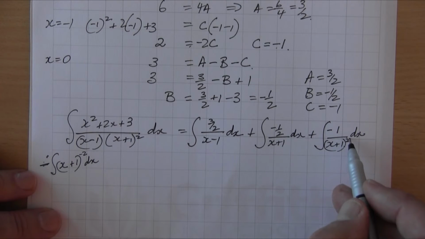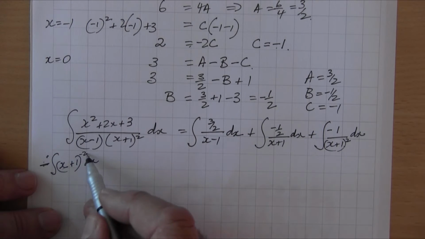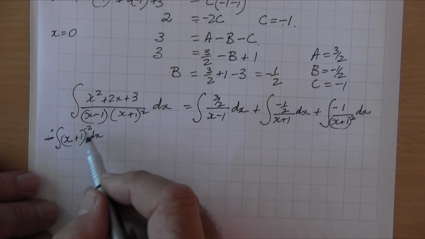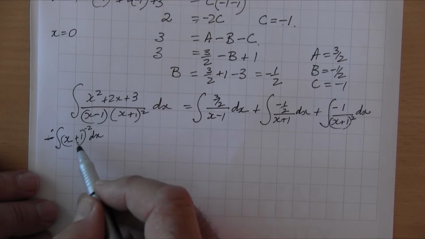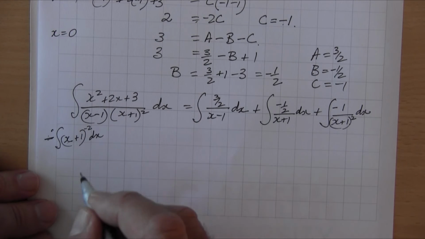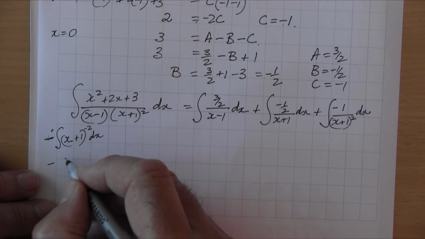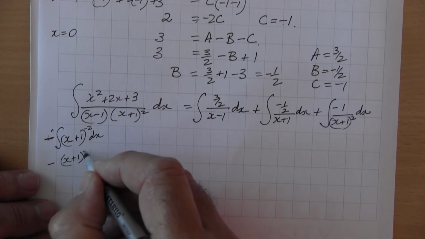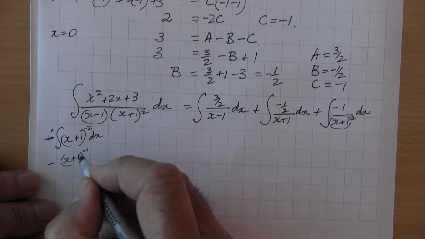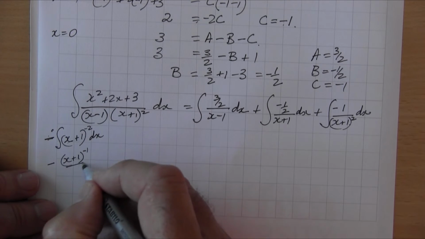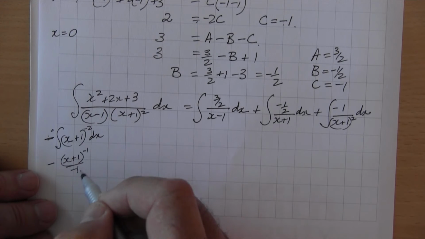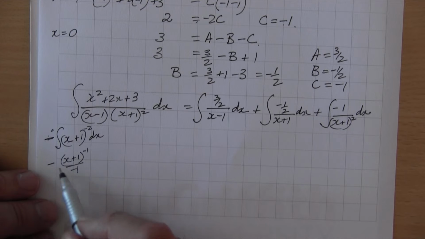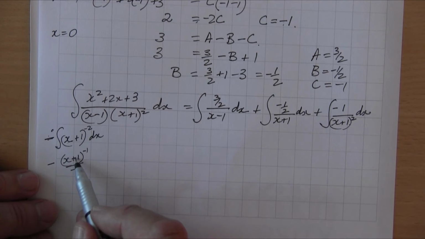X plus 1, instead of writing it like a fraction like that, we write to the power of negative 2. And the rule is, because it's just an x, it's an x plus 1 there. We add a power on the power, so that'll be minus x plus 1 to the power of negative 1, and then over negative 1. Add a power on the power. That negative 1 divided by negative 1 makes that into a positive.